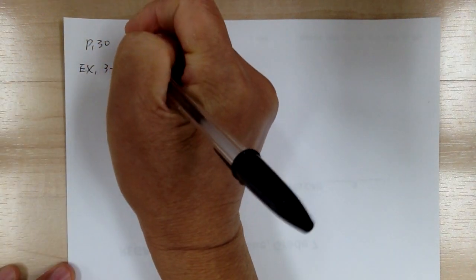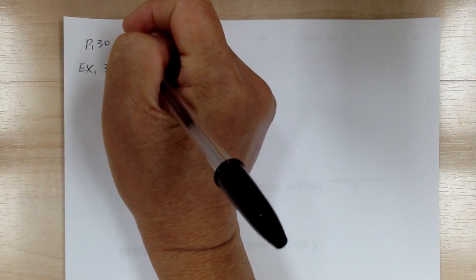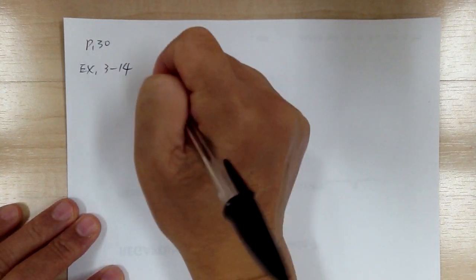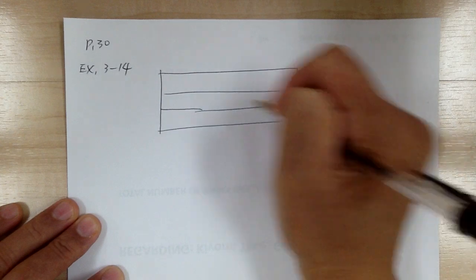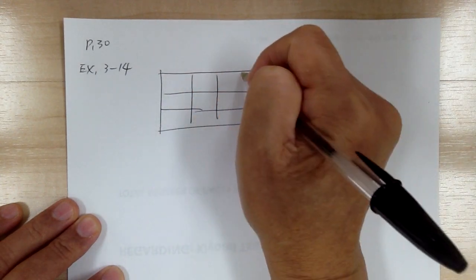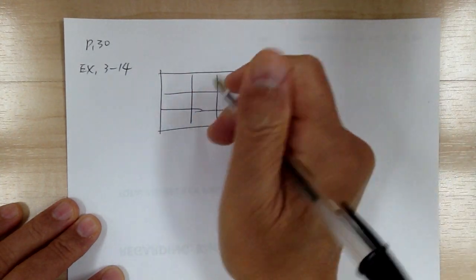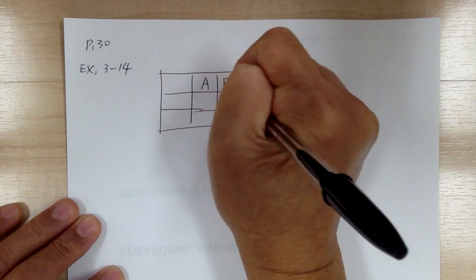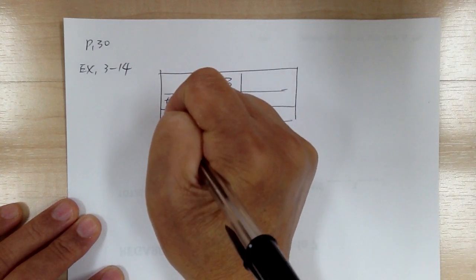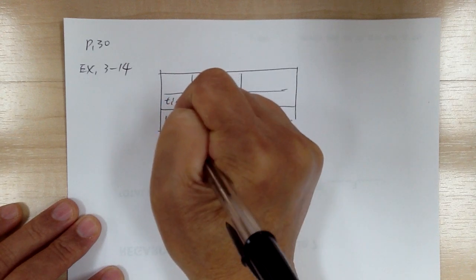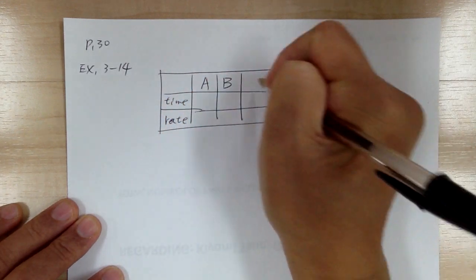Okay, read through. This is the work problem. You've got 2 pipes, so it's better to make a table to keep track of your information. This is pipe A, this is pipe B. This is the time, and this is the rate per hour. And this is together.